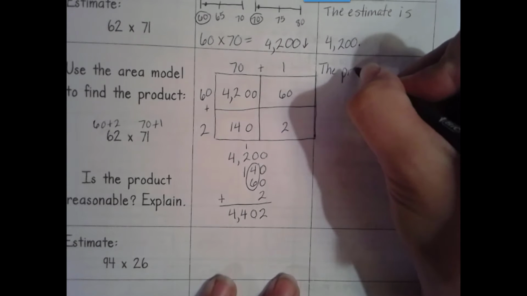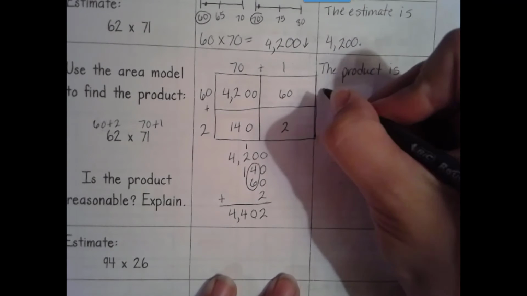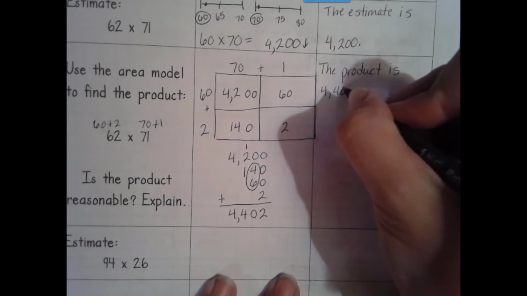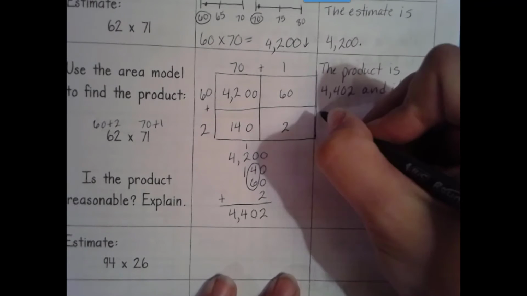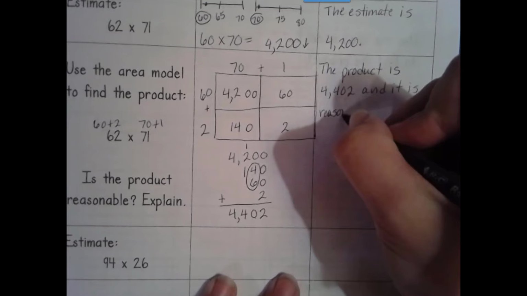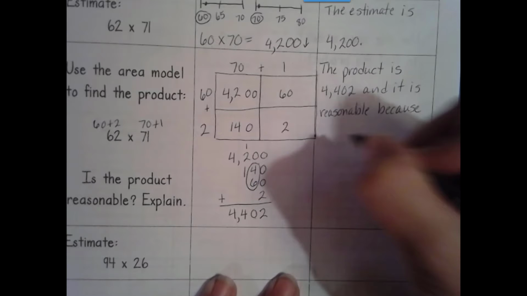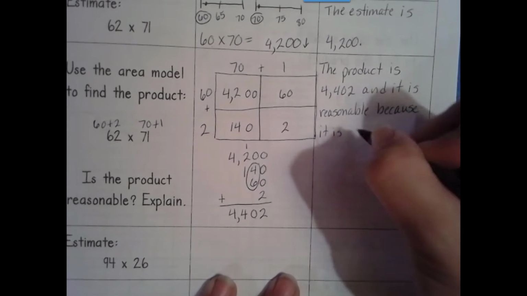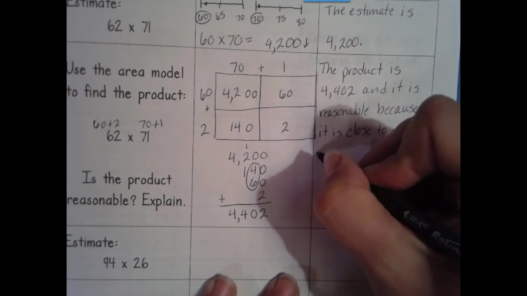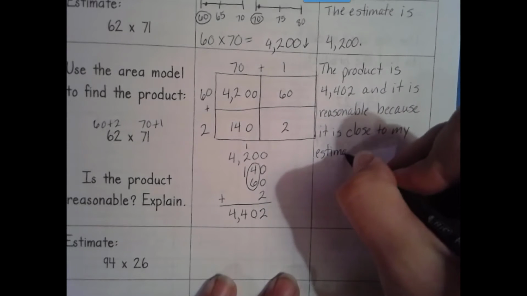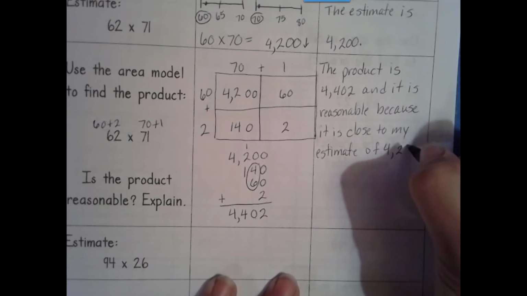The product is 4,402, and it is reasonable because it is close to my estimate of 4,200.